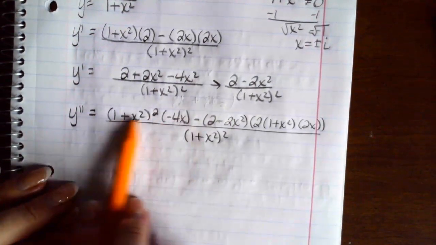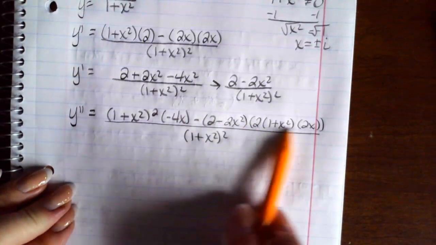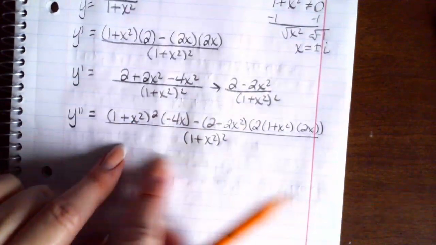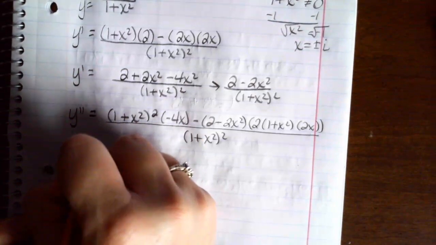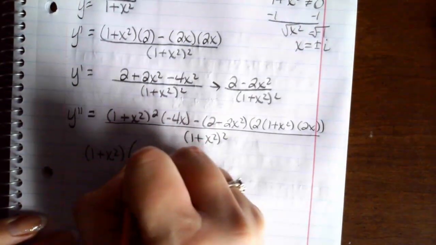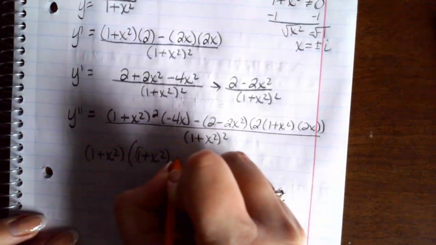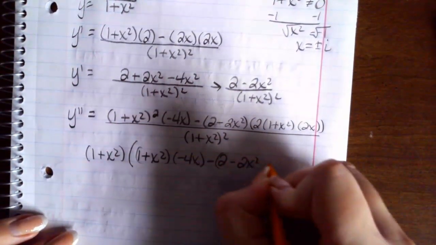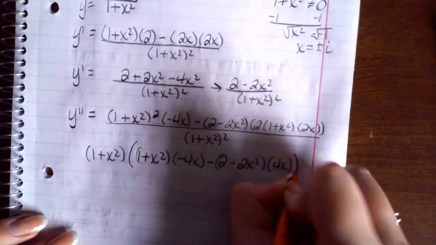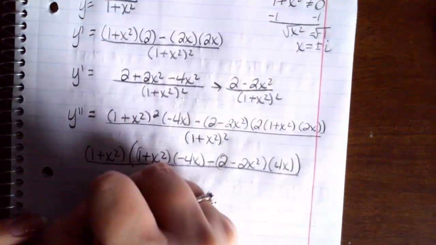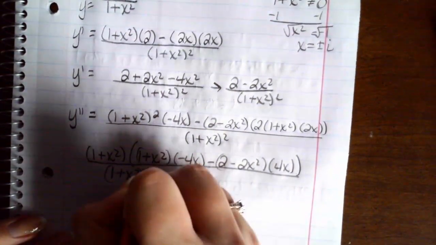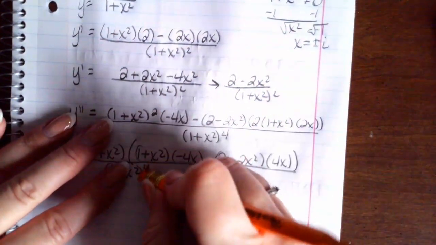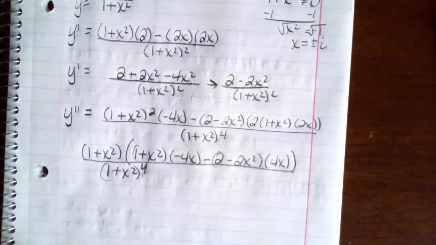Okay, so I've got this big old chunk minus this big old chunk, and I notice that both of the big old chunks have a 1 plus x squared in them. So I'm going to factor out a 1 plus x squared. That leaves me with a 1 plus x squared times a negative 4x minus 2 times negative 2x squared times 4x, all over 1 plus x squared to the fourth. Sorry, that should have been a fourth right here, and this should be a fourth because it's over the bottom squared.